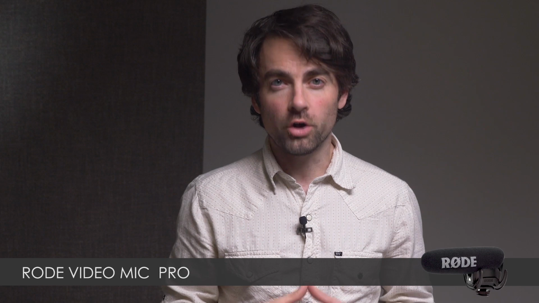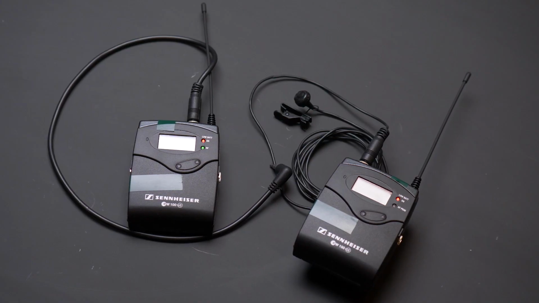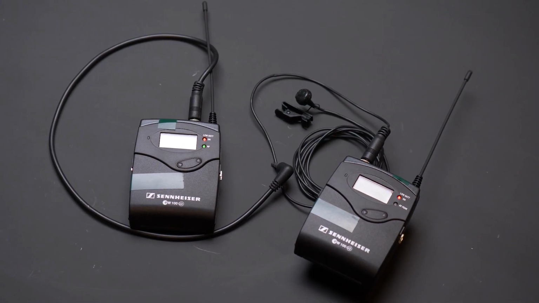So if you can, I would definitely recommend using a lav system where you put the microphone really close to your subject. That's going to give you your absolute best audio. But in many cases, you might be running and gunning, you might be interviewing a bunch of different people. The Rode microphone on top of your camera is going to make a much better audio source than the microphone on your camera itself.